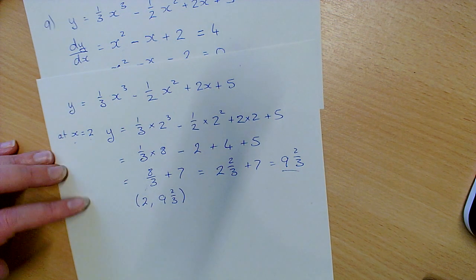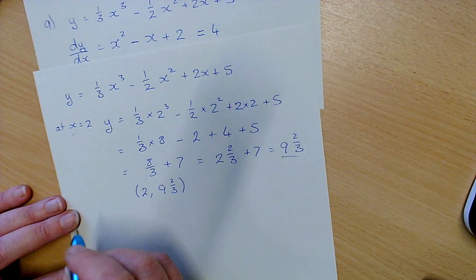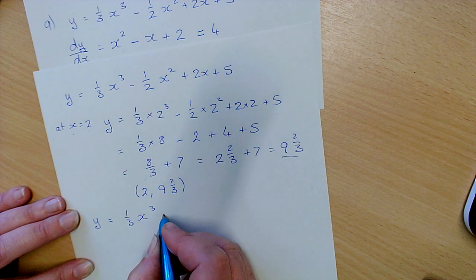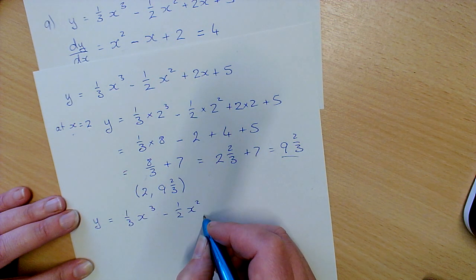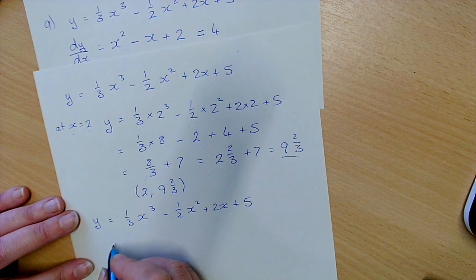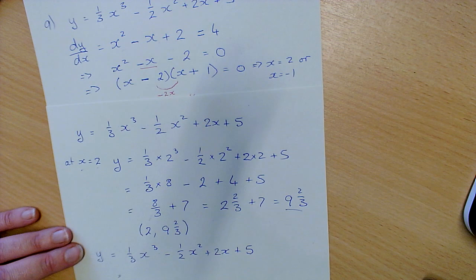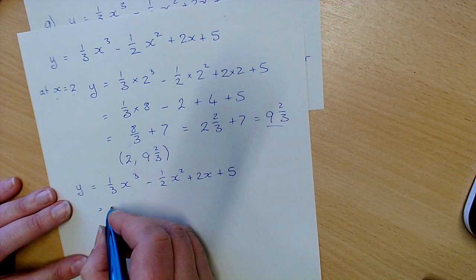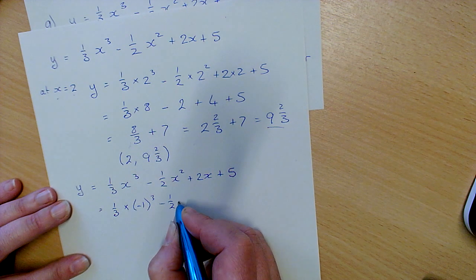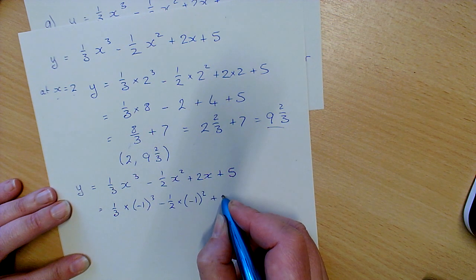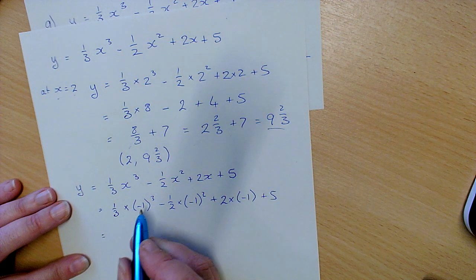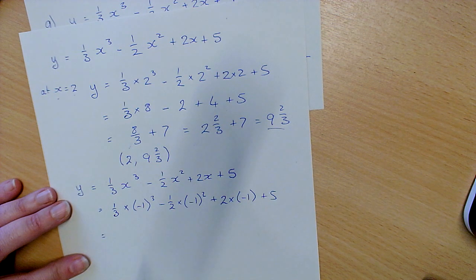You can do that on a calculator if you want, assuming it's a calculator question. And your other point, well, it's still the same thing. Y equals a third x cubed minus a half x squared plus 2x plus 5. And we're going to put in the other x value we had. So the other one was x equals minus 1. So it's 1/3 times minus 1 cubed minus a half times minus 1 squared plus 2 times minus 1 plus 5 equals 1/3 minus 1 cubed is just minus 1, and minus 1 times a third is just minus 1/3.